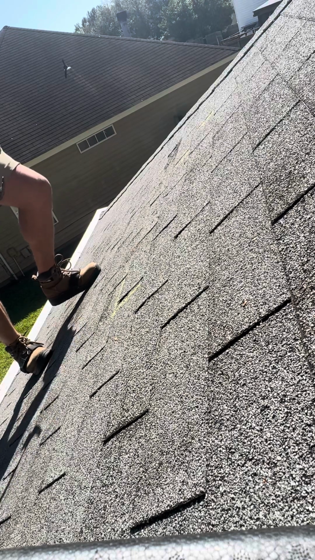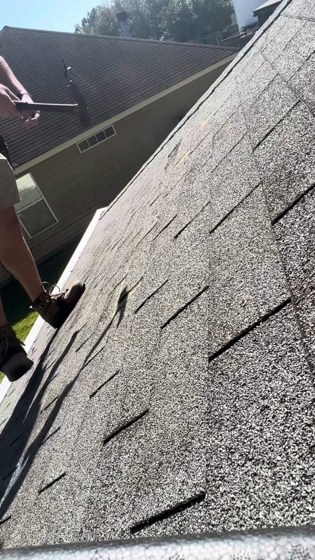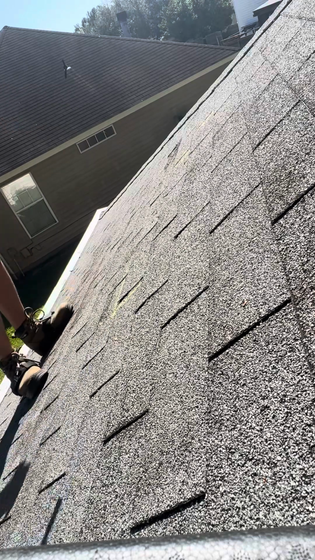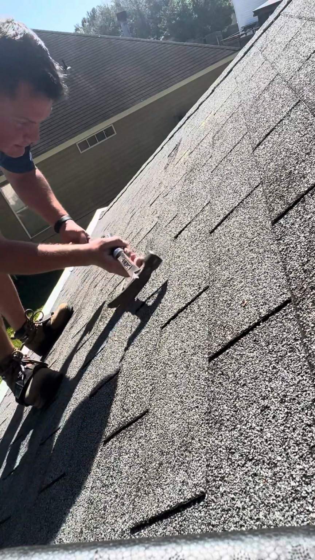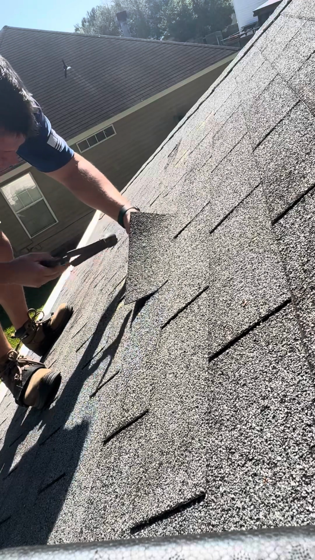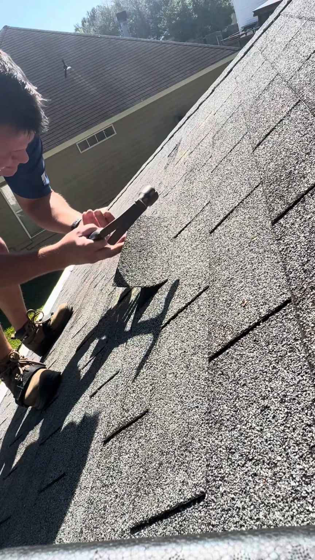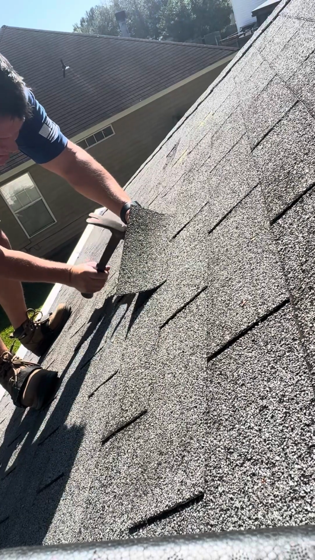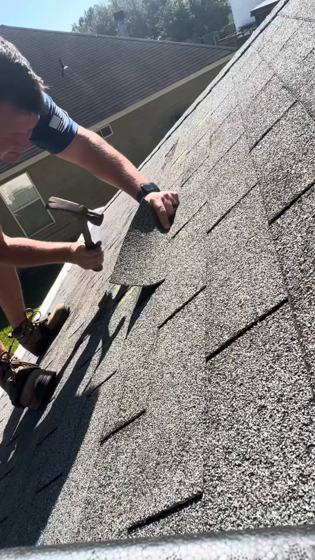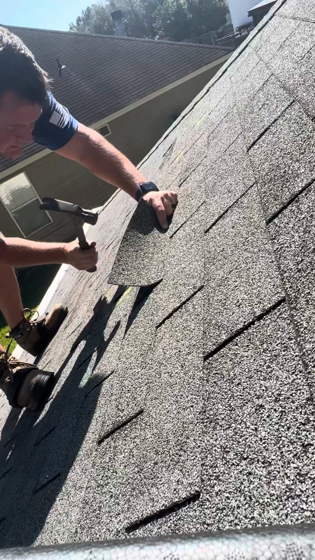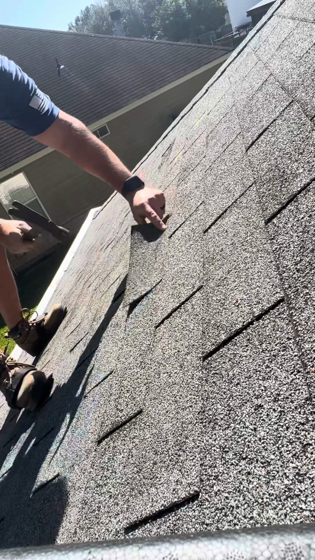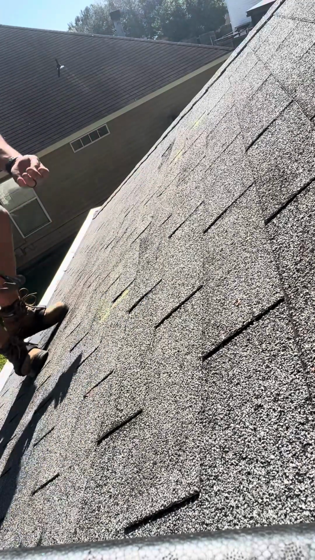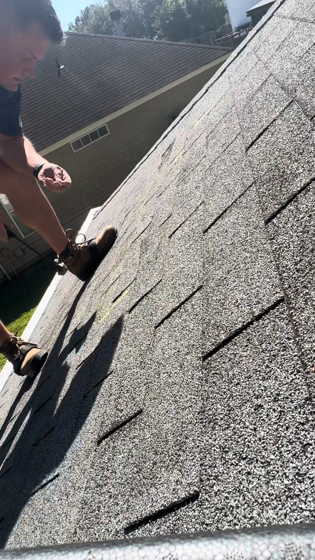All right, now again, I'm only going to lift these tabs, these shingles, as high as I absolutely necessarily have to. No more than about 30 degrees, but just enough for me to hammer these nails in at a 90-degree angle.